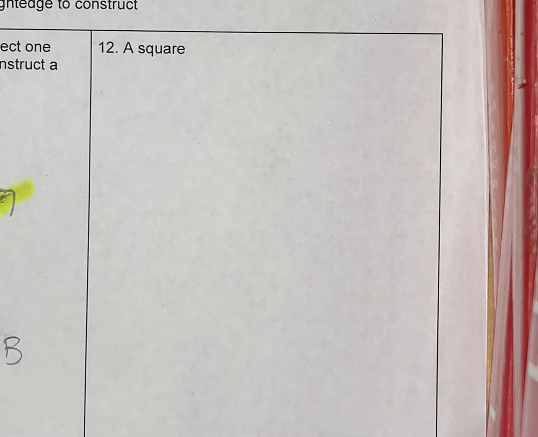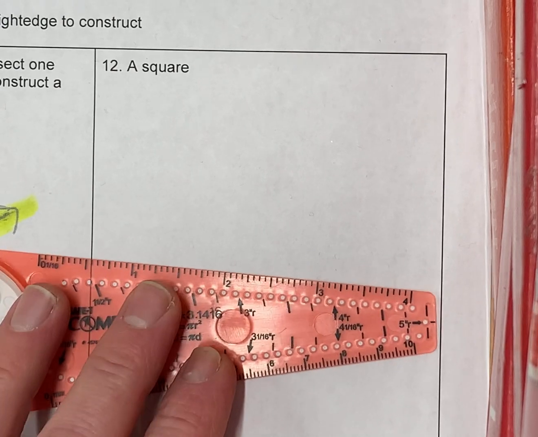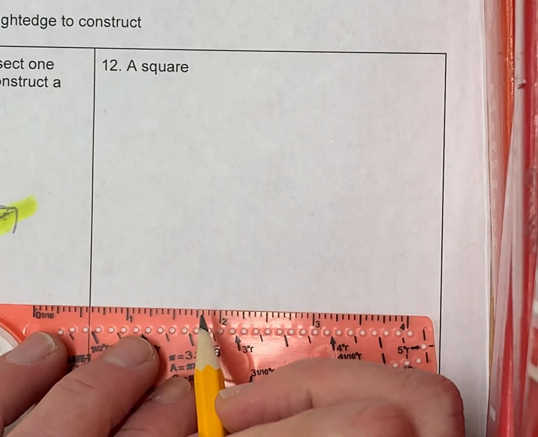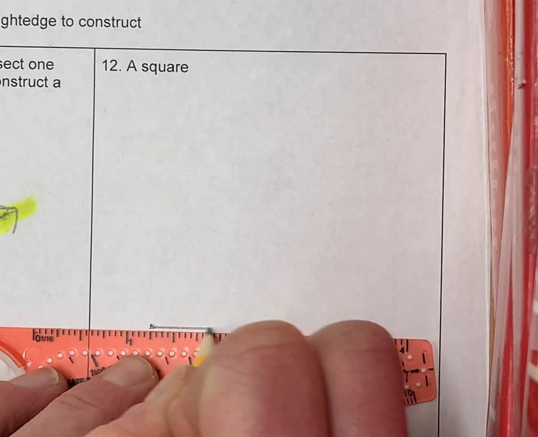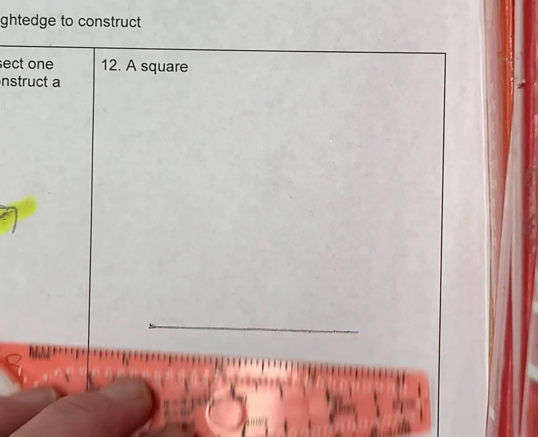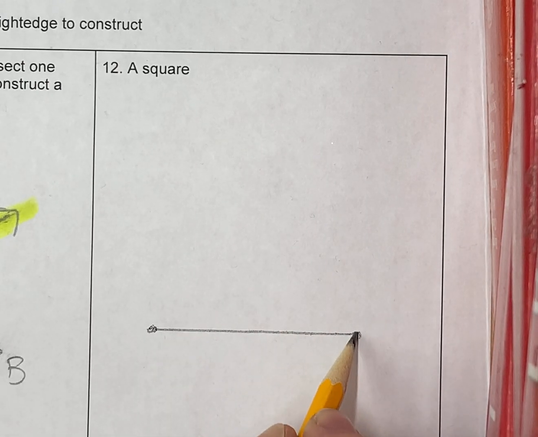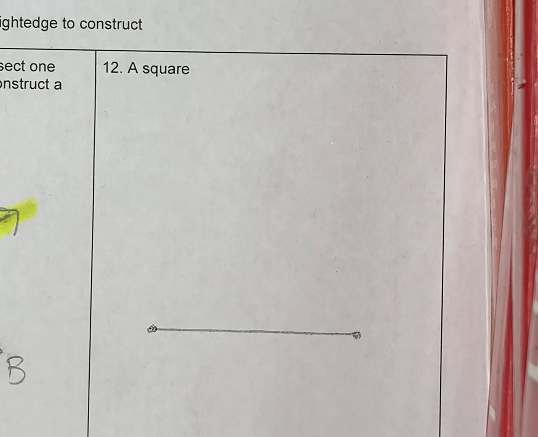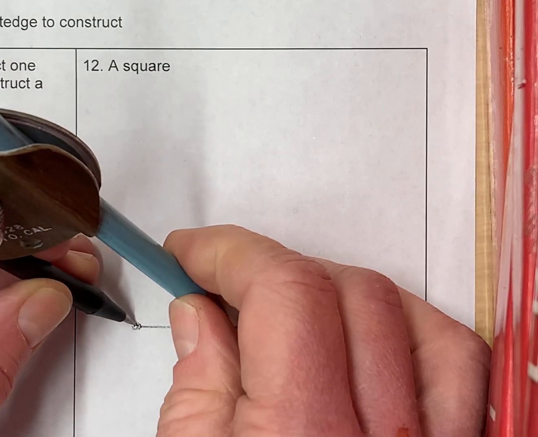Now we will look at question number 12 on your Unit 1 test, which was constructing a square using only a compass and straight edge. There are a few different ways you could do this, but at the very least, you need to start by drawing a segment of some kind, because you need to find a right angle. Remember, a square has 4 sides of equal length and 4 right angles. So you can't do this construction without finding a right angle.